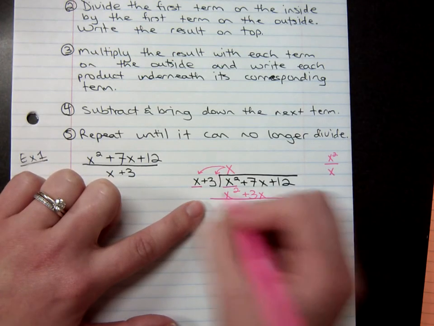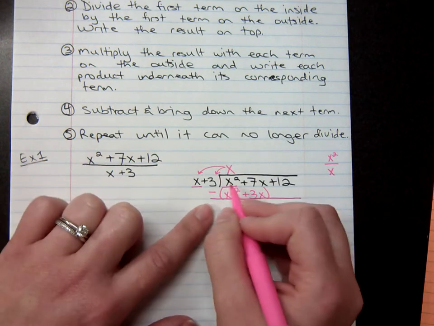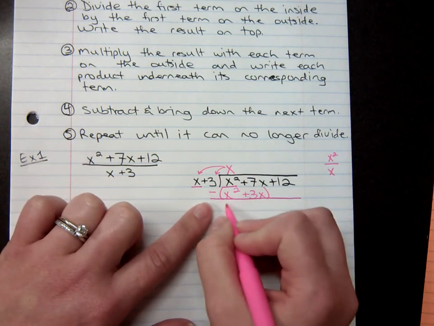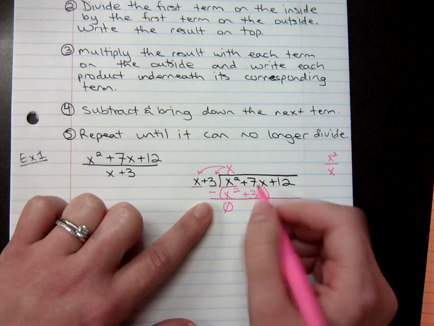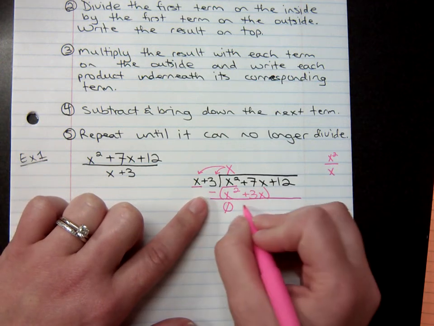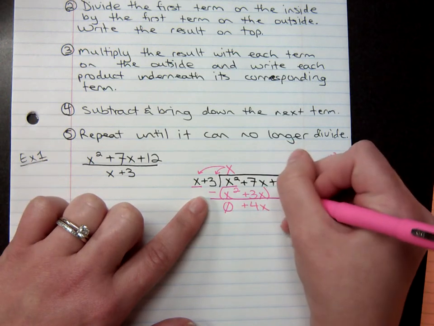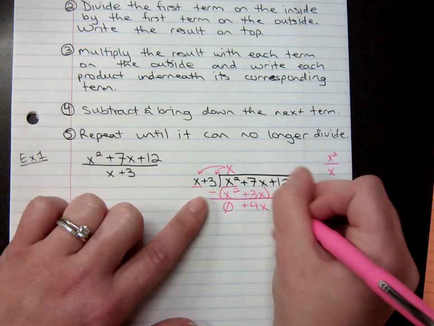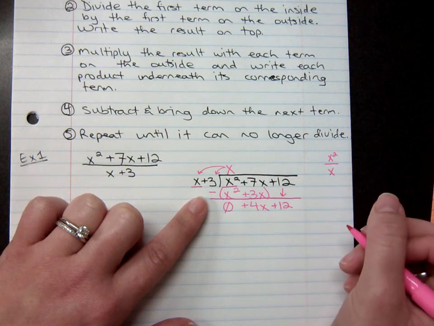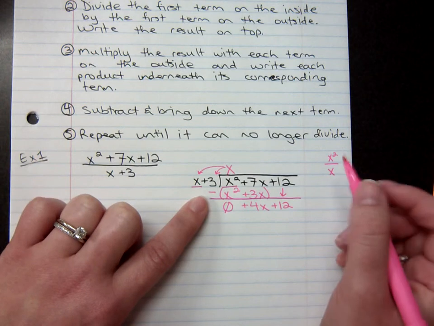Alright, from there we subtract both terms. X squared minus x squared should give you 0. 7x minus 3x gives us a positive 4x. And then we bring down our 12. So you subtract and bring down just like we did before. Then you do it again.